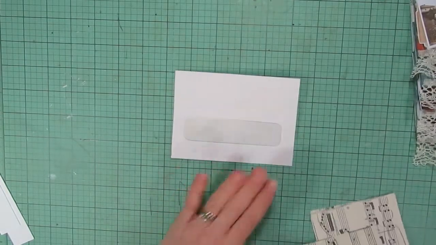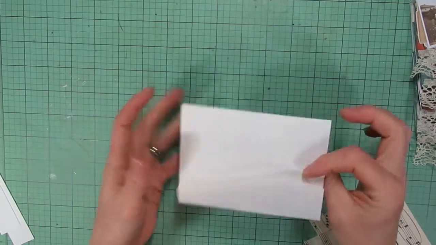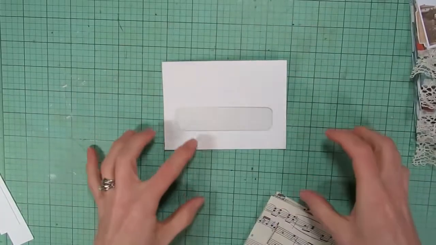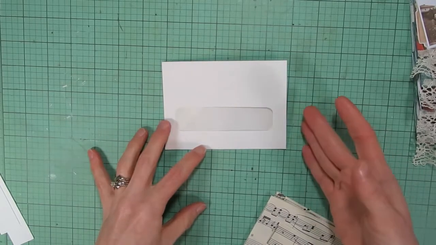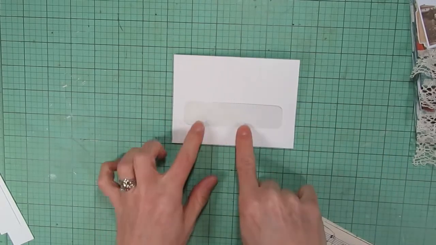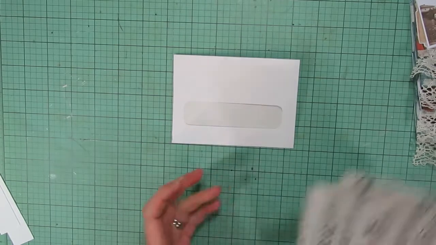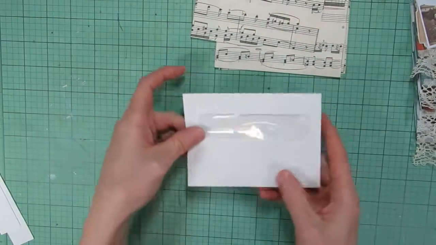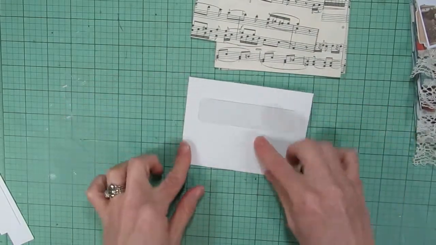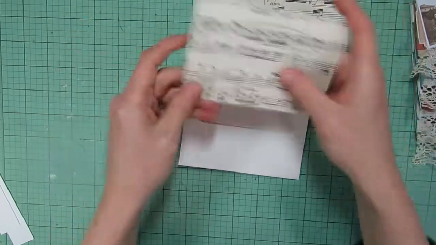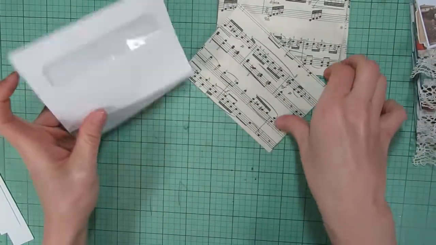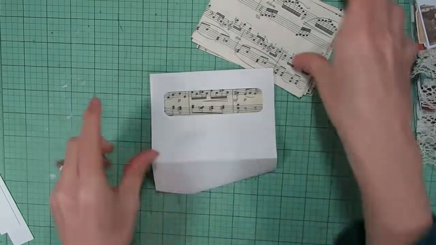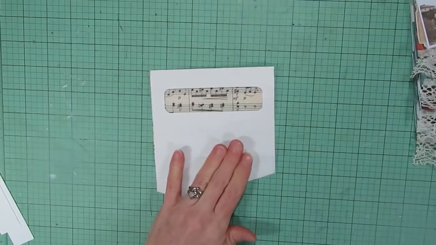So the first step that I like to do is, and this is why I haven't sealed my envelope up yet, is because I do like to have something showing behind my window envelope when you pull out your journal card inside of your envelope. And so I do have some scrap music paper. And so my orientation is going to be up here this way. And so I'm just going to check if I have some music paper that will kind of look nice, that you can actually see the music notes for. So I'll go ahead and use this piece of paper.